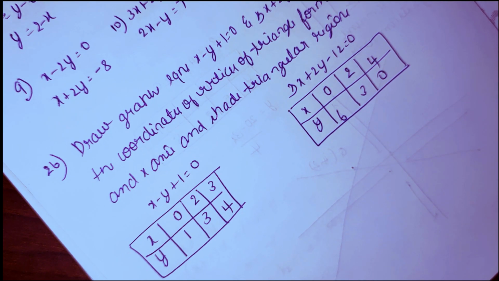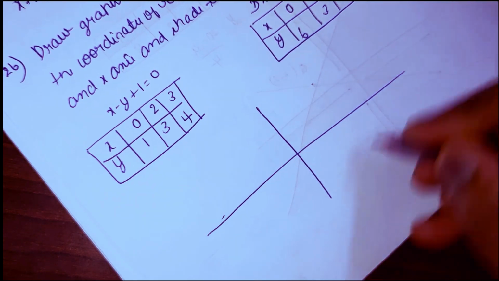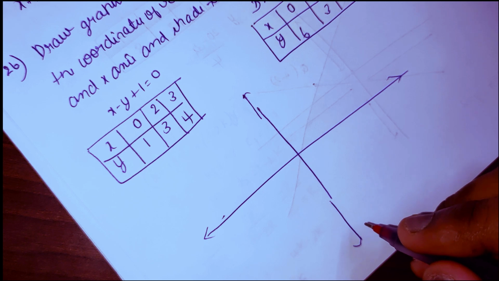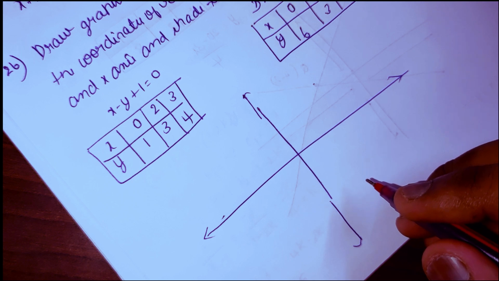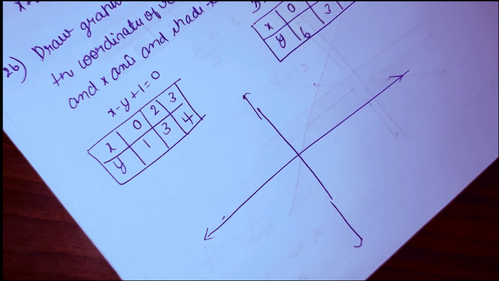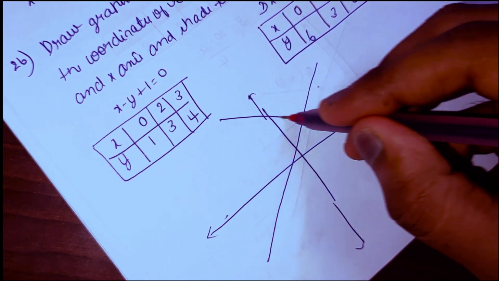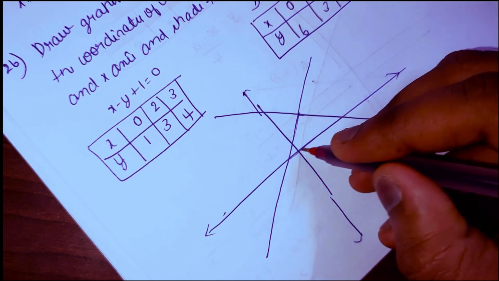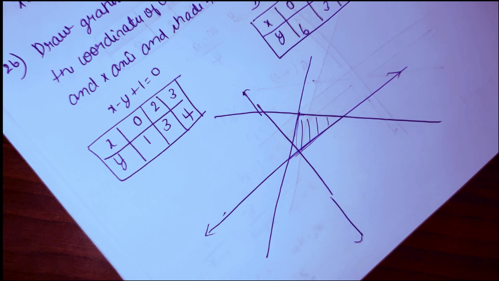Now you have to draw a graph. Plot the points and write the scale. Same scale: x-axis 1 cm is equal to 1 unit, y-axis 1 cm is equal to 1 unit. When you draw these two equations, you will get a graph in this way. You will get a triangle here that is formed with the x-axis. This is the triangle they asked about in the question. You have to shade this triangle and write the points of this triangle.